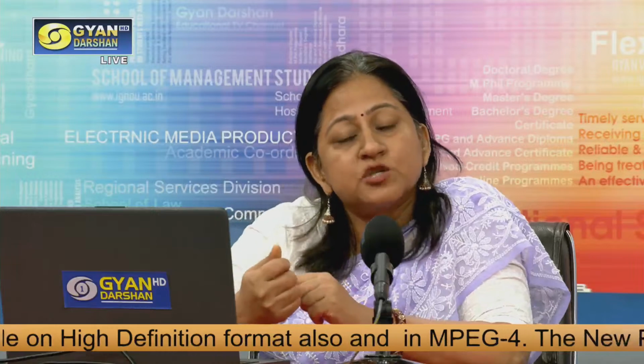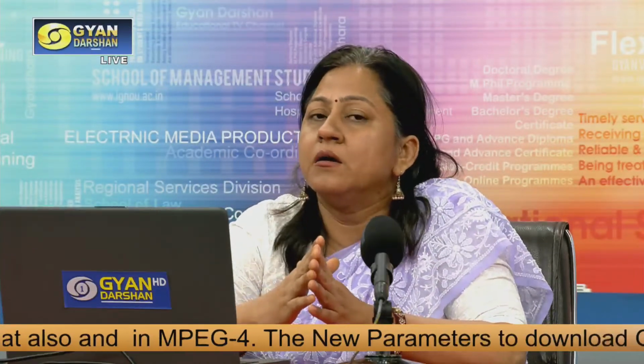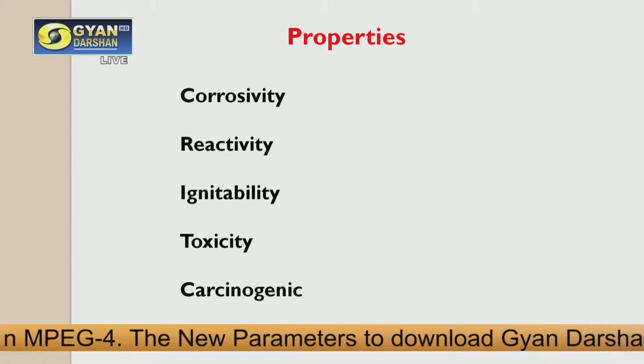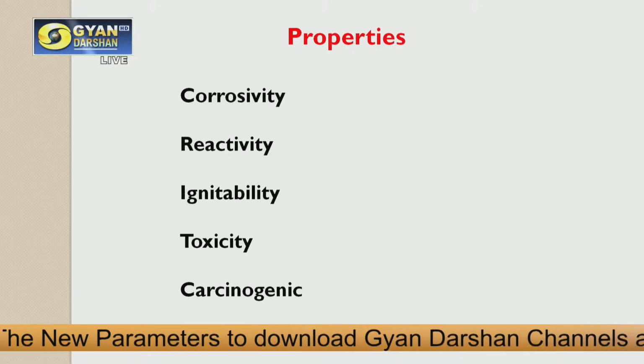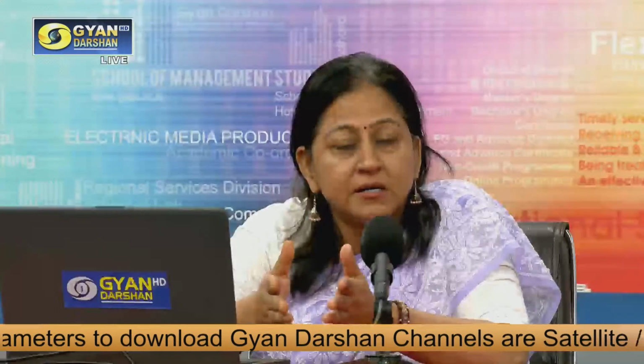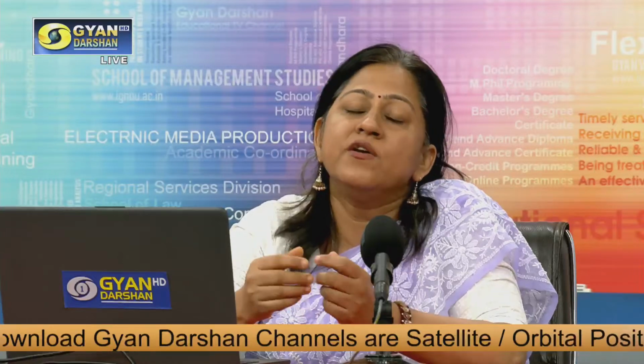They have the flash point below 60 degrees Celsius, and you must notice that, for example, the household insecticides or mosquito repellents, or in our homes you use various types of chemicals to get rid of the insects, the rodents, the mosquitoes. Even the mosquito coil which we burn in our homes to get rid of the mosquitoes, they have this property that they get ignited very soon.